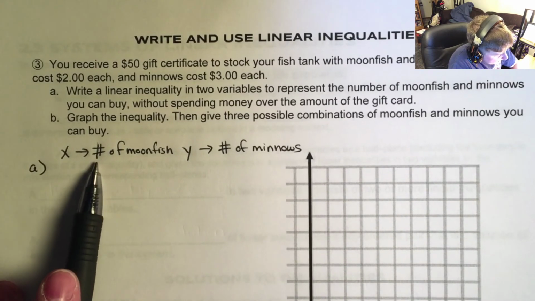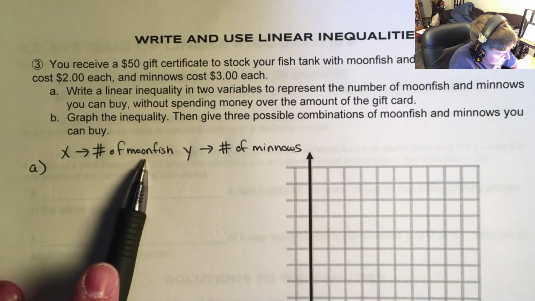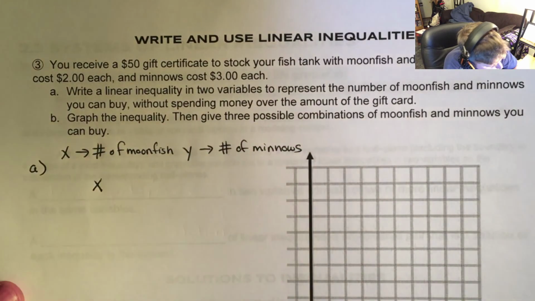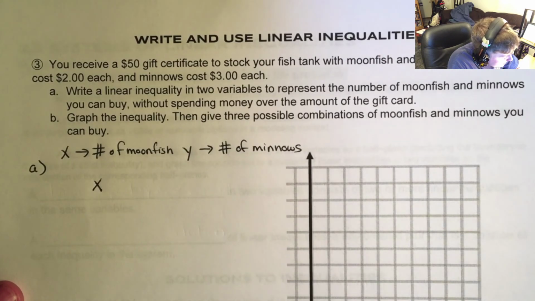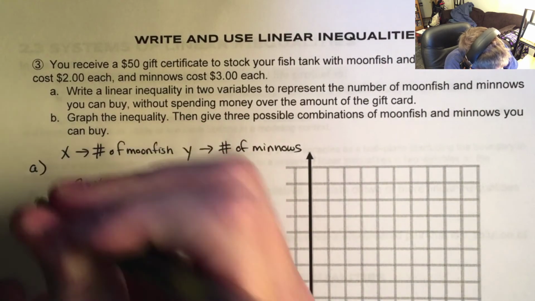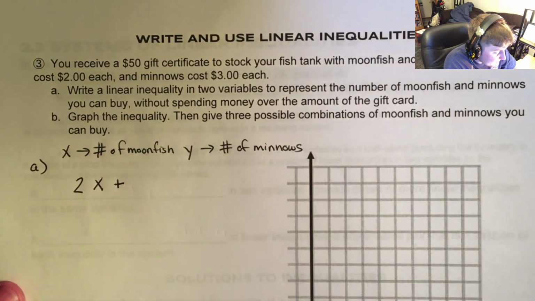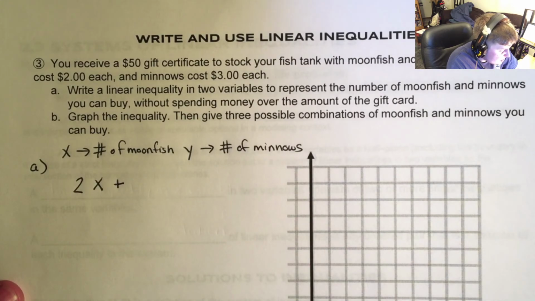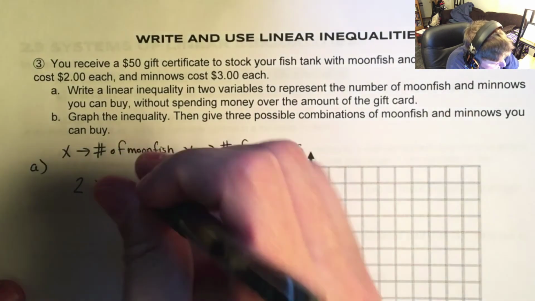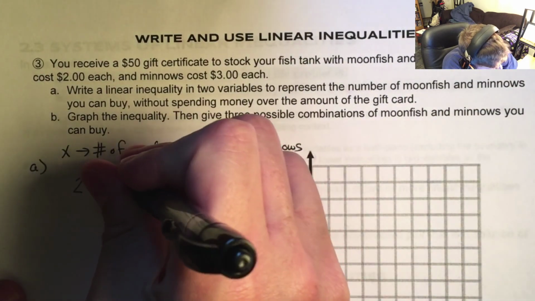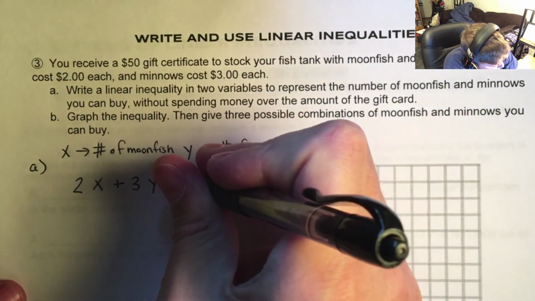Okay, so if I want to figure out how much money is spent on moonfish, I would take the number of moonfish, x, and I would multiply it by the price of moonfish, which looks like $2. So I have 2x. Okay, and then if I want to figure out my total amount of money, I'm going to add to it the money spent on minnows. So 2x plus, well, what's going to represent the money spent on minnows? I'm going to take the number of minnows I have, y, and multiply it by their price, which is 3. And altogether, I have $50 to spend.